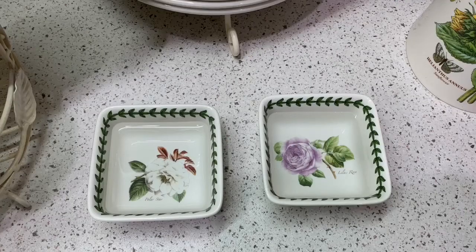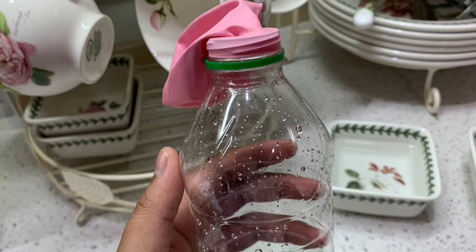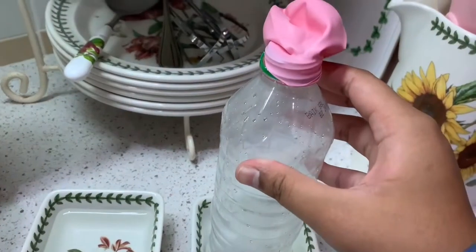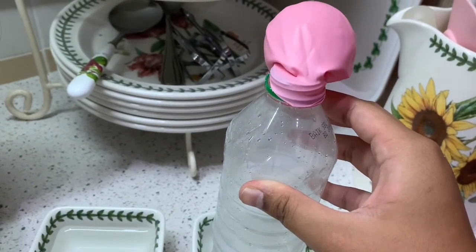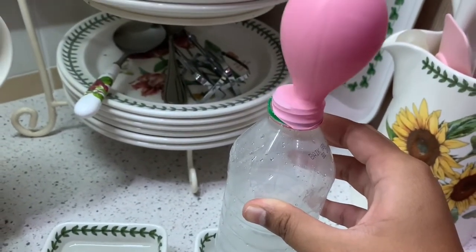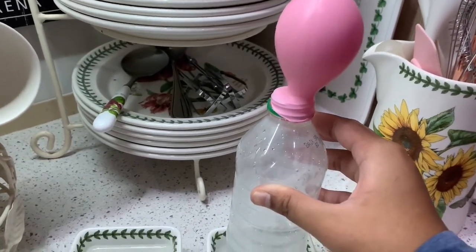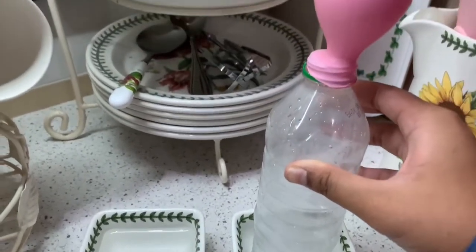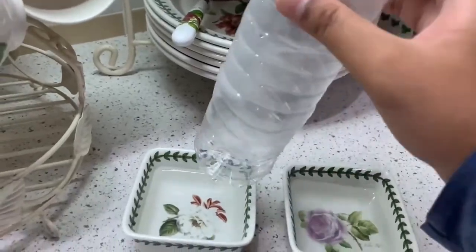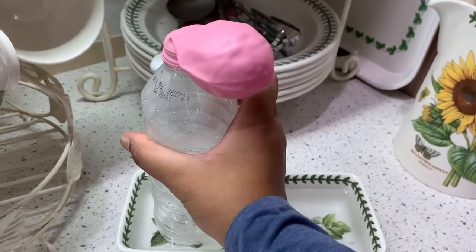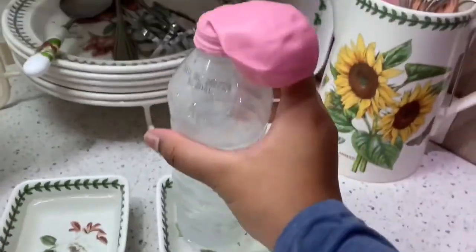But before that, we're going to do an experiment. All you need is hot water, cold water, and last but not least, an empty bottle with a balloon. Firstly, I'm going to put the bottle in the hot water. Look! The balloon expands. This is because the air inside the balloon starts to heat up and the molecules begin to move faster. This shows that warm air takes up more space than cold air. The warm air raises the hot air balloon.